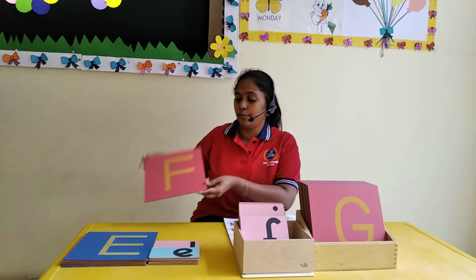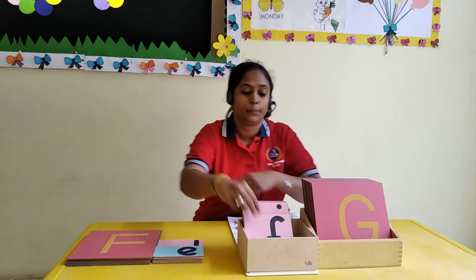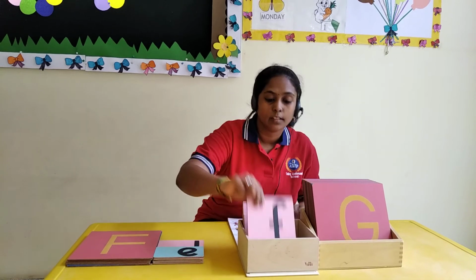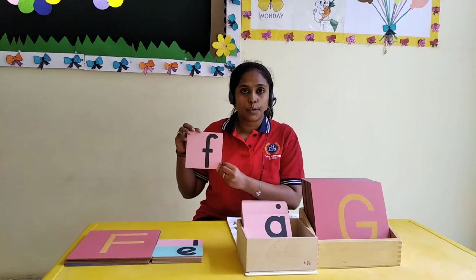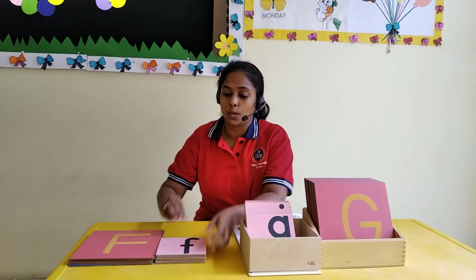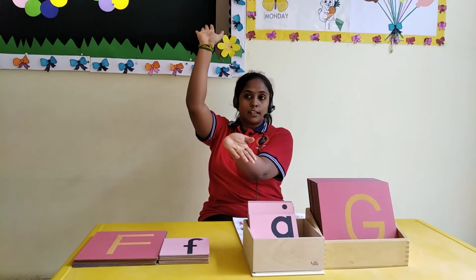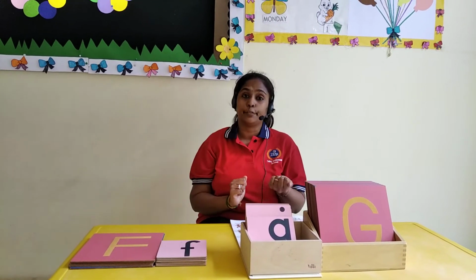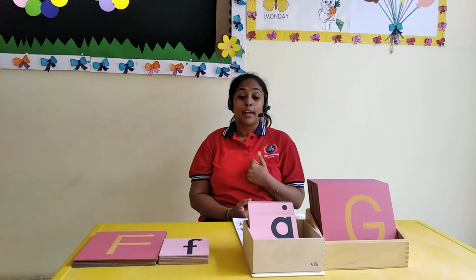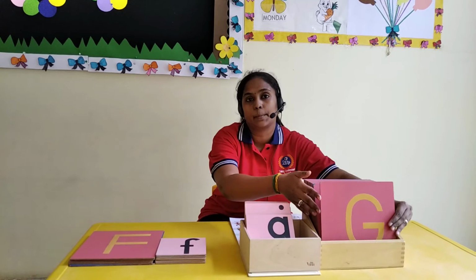Now let's move to the next letter sound. F. F is the letter. F is the sound. F. So the action for the letter sound F is, it's as though you're flattening a balloon. F. That's F as in fan, F as in fruit, and F as in flag.